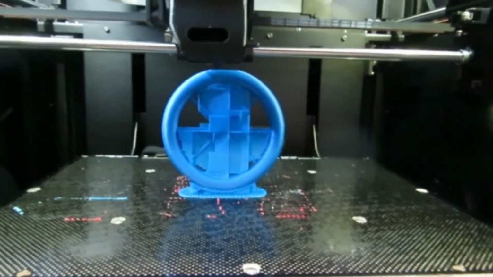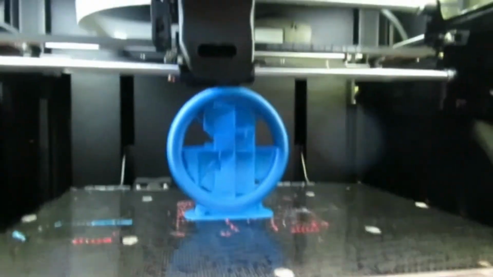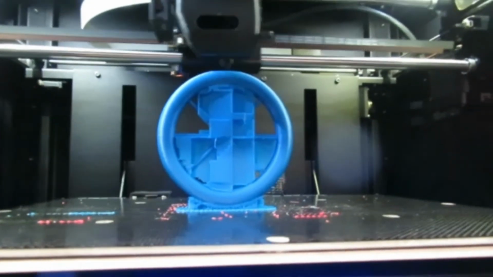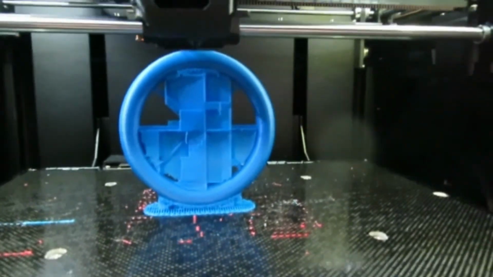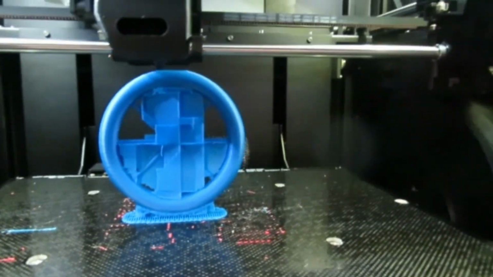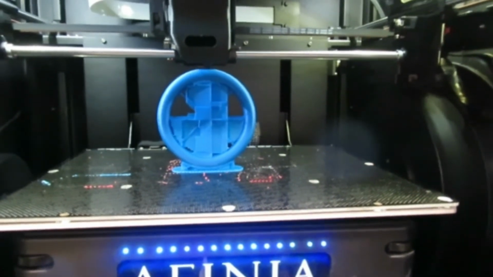We have about 40 seconds left. As you can see, this is the last little bit. I'm so excited! I'm going to give it 5 minutes to cool when it's done. We have about 20 seconds left now.